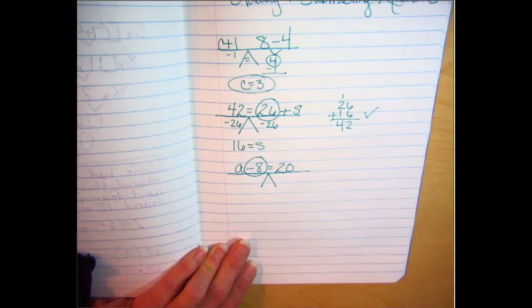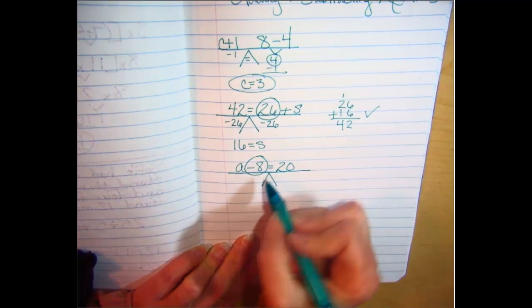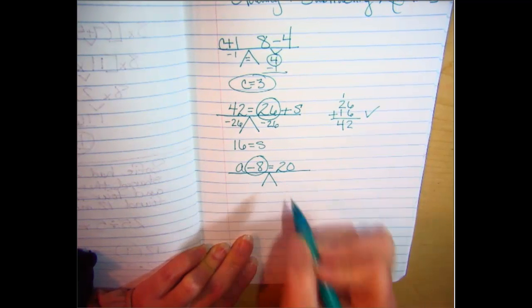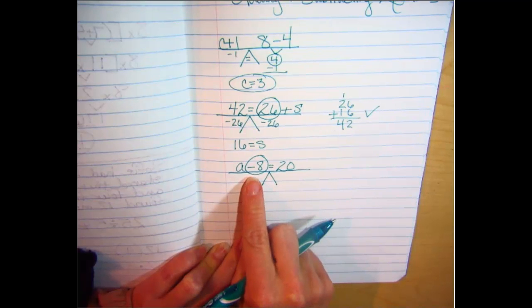A is 20A. Well, you're right. A is 28. But what would you do with the 8 to get the 28? Lila? Subtract it by 20.